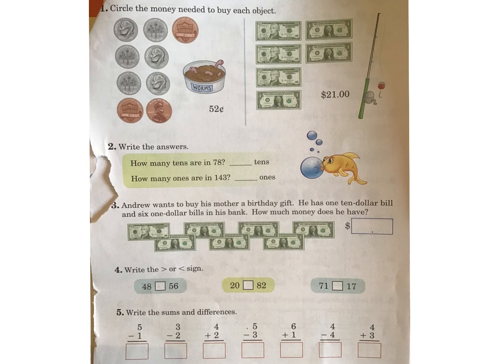So you're going to look at the first one, and it has 48 and 56. Put the alligator mouth open to the number that is the greatest. On the next one, you have the numbers 20 and 82. Put the alligator mouth open to the number that is the greatest. And the last one in that section, you have numbers 71 and 17. Put the alligator mouth open to the number that is the greatest.